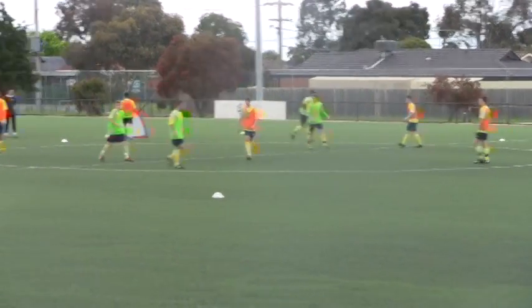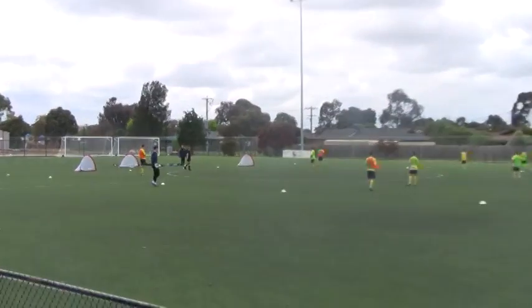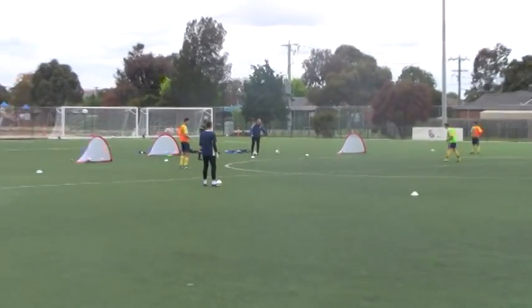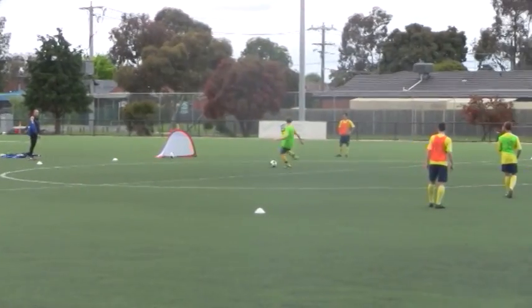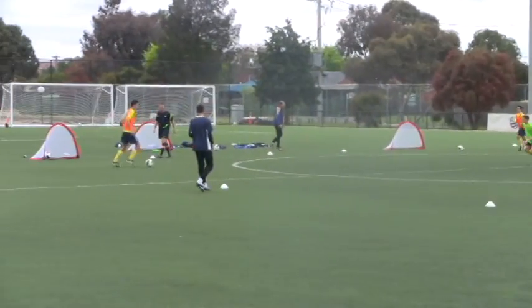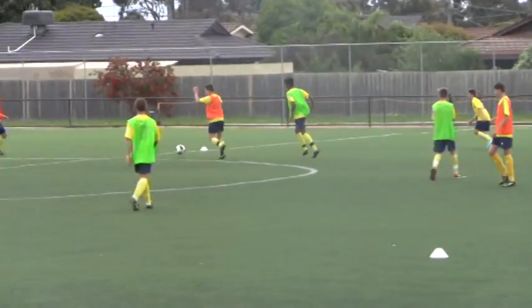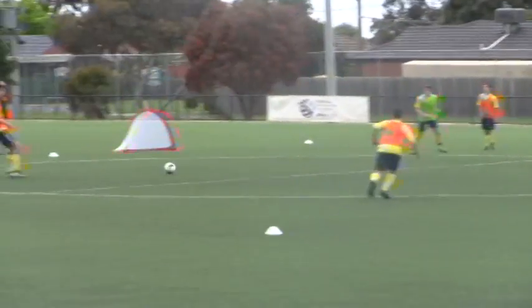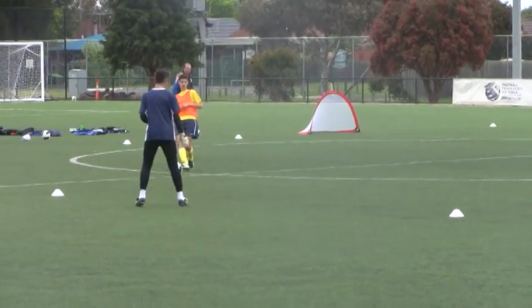So now we've got 12 players involved. Yep, off we go. Maybe it's orange. Is that one too many?